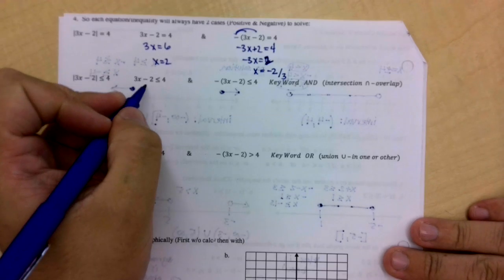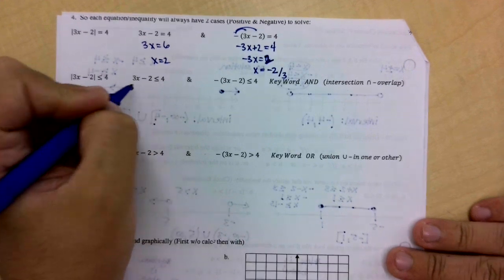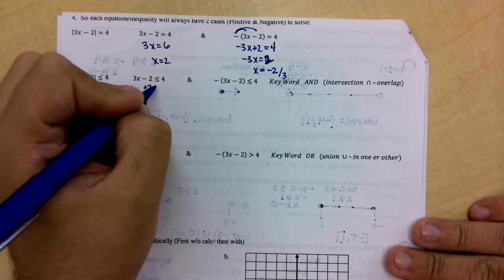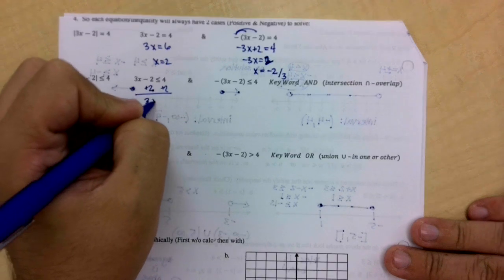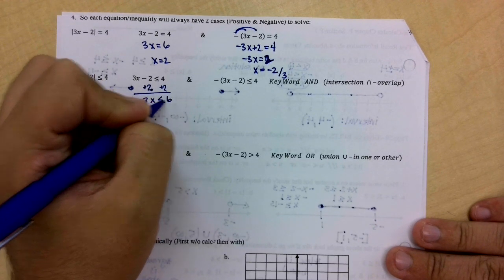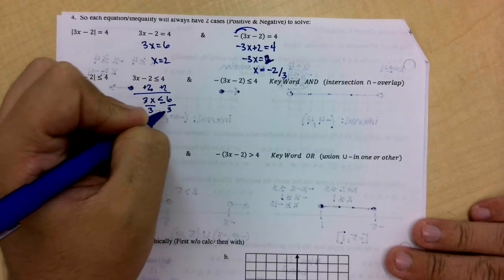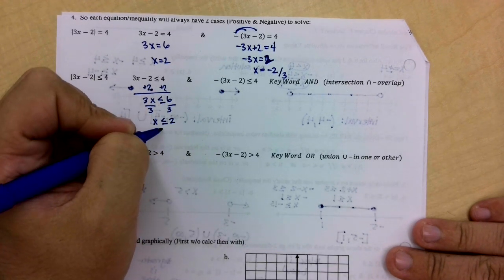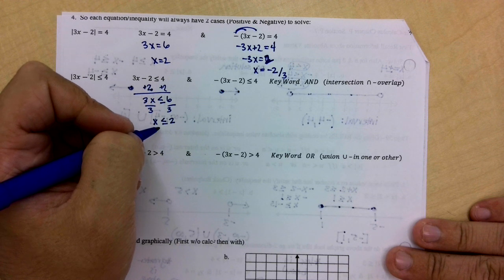Now, again, we're seeing the impact of it with some inequality signs. When I solve this, adding 2, I'll get 3x is less than or equal to 6. Dividing by 3, x is less than or equal to 2. I did not switch the sign because I divided by something positive.